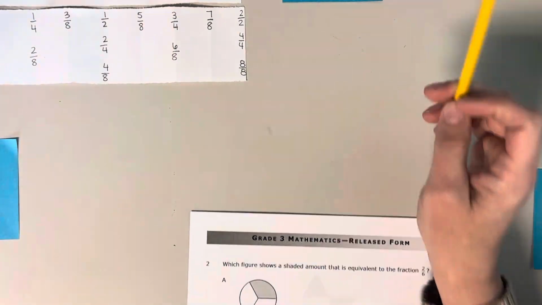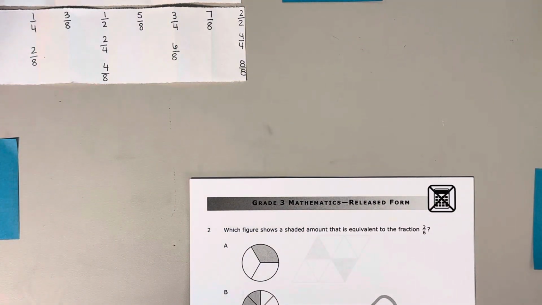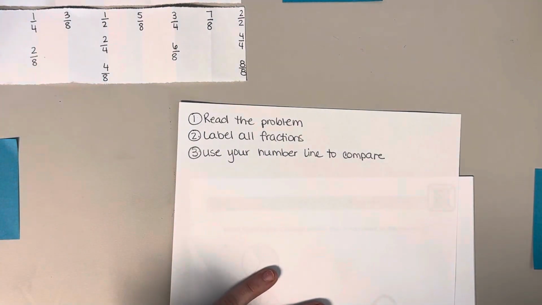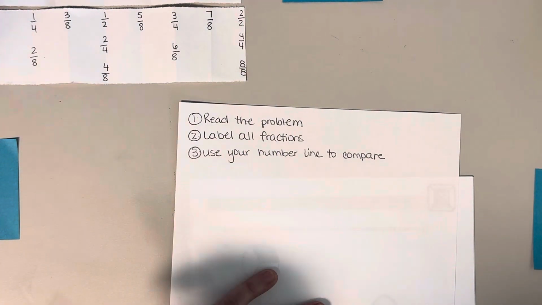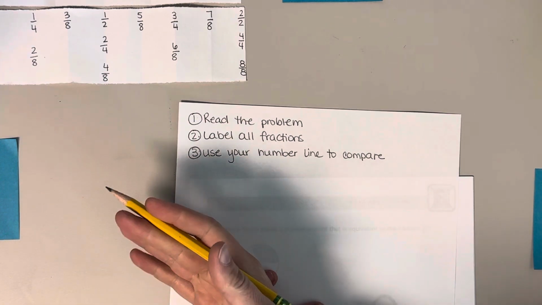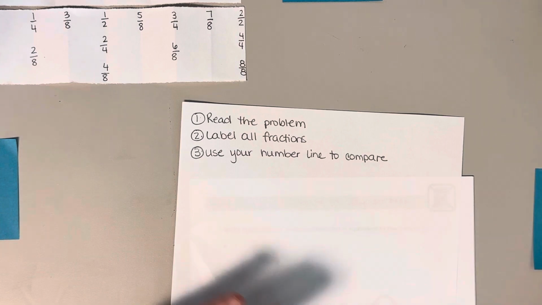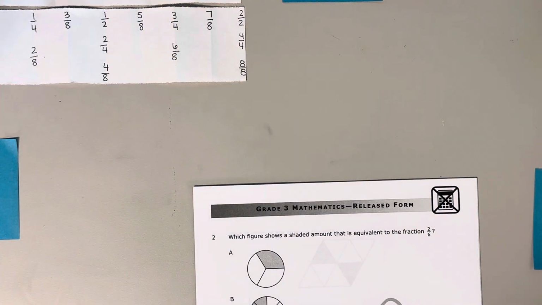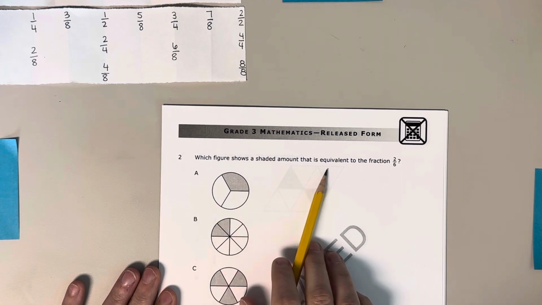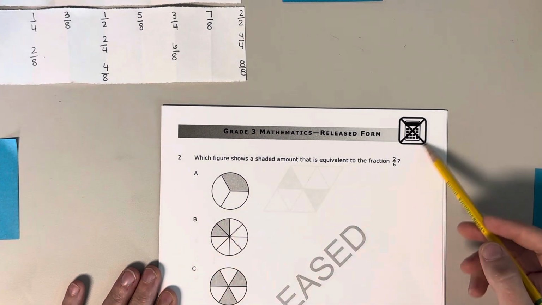So that's the middle of both number lines, and we're going to line those up like that. When you are working your problems, you are going to first read the problem. Then you're going to label all the fractions. After that, you're going to use your number line to compare the fractions if that's what the question is asking. So let's look at this one for example. Which figure shows a shaded amount that is equivalent to the fraction 2/6?